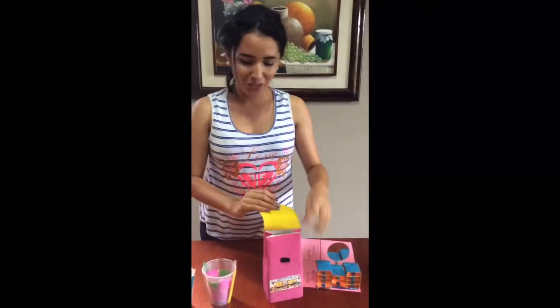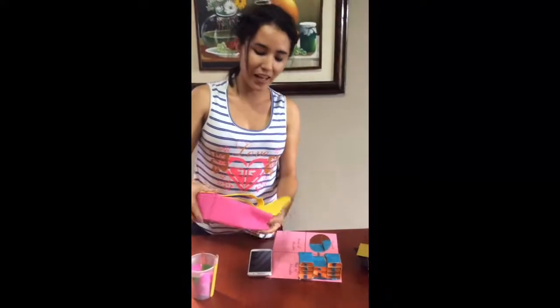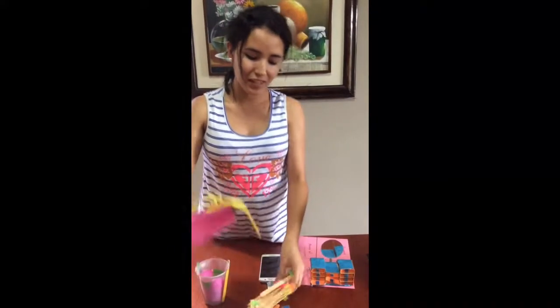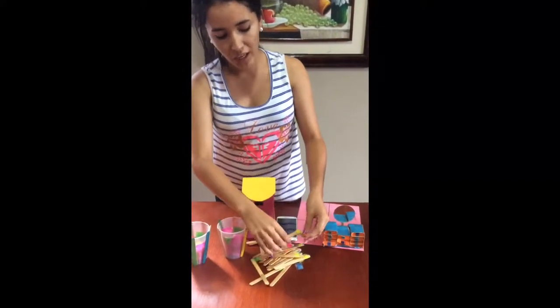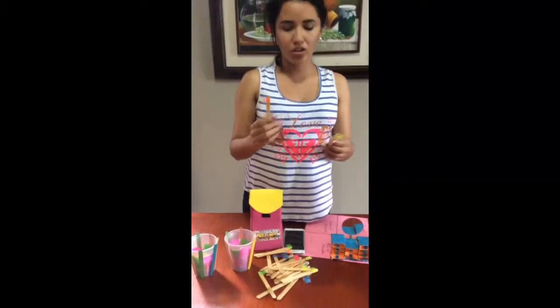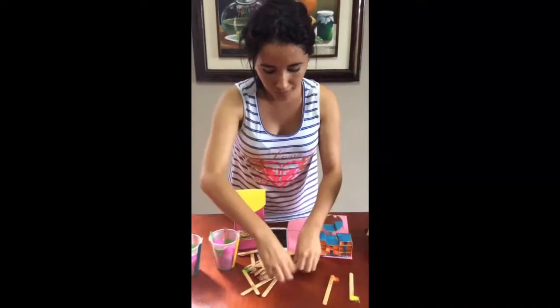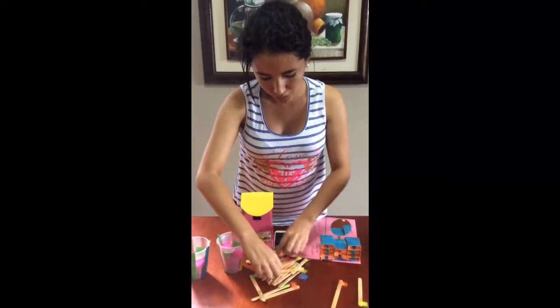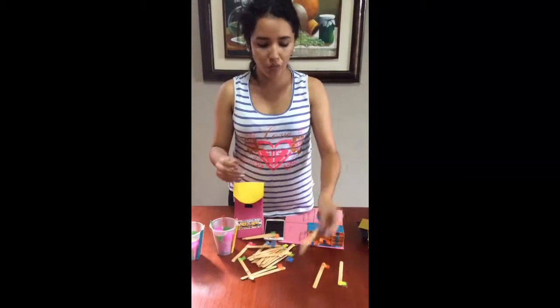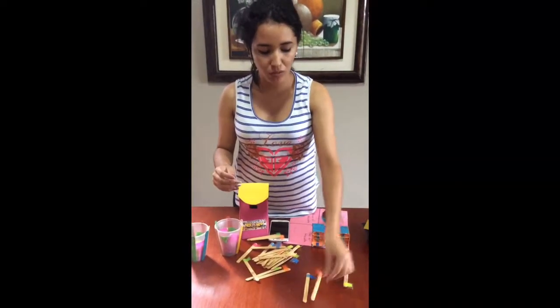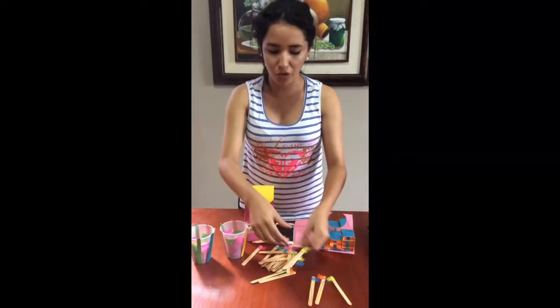Then I have this sentence stick. Here I have some sticks that are classified into colors. So students are going to choose some colors. For example, blue can represent, in this case, a verb, a noun, a subject, and an adjective, for example.